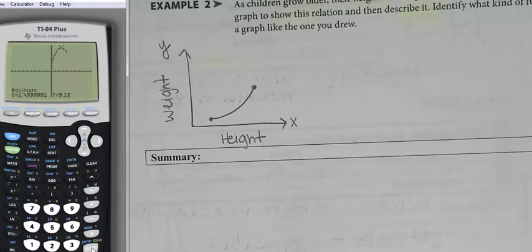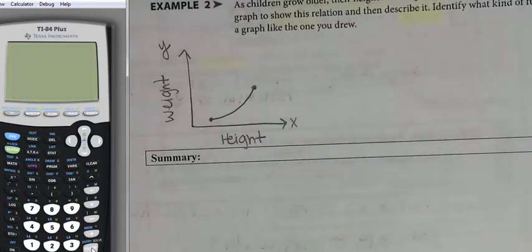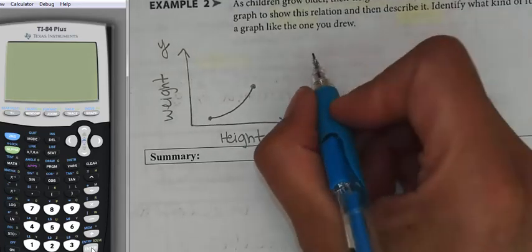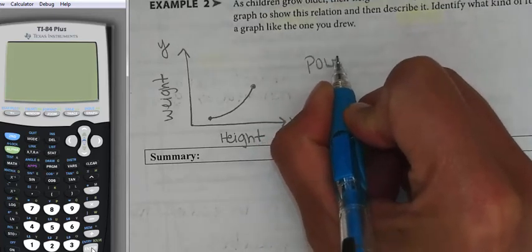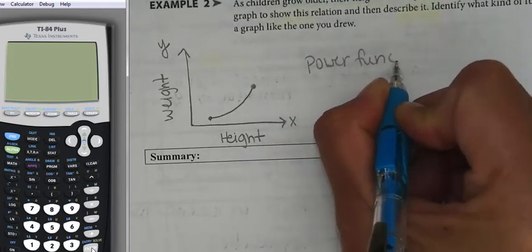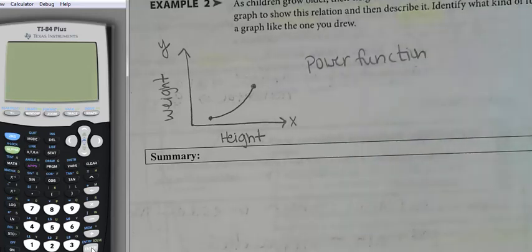So because we never end up with a 0 height or weight, our values of height and weight are always greater than 0. And so we have a power function. This is going to be a power function. But yeah, you could say an exponential function where your domain is restricted. You could do that too. They'd be really similar to one another.